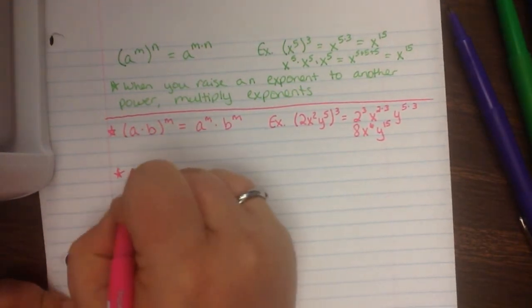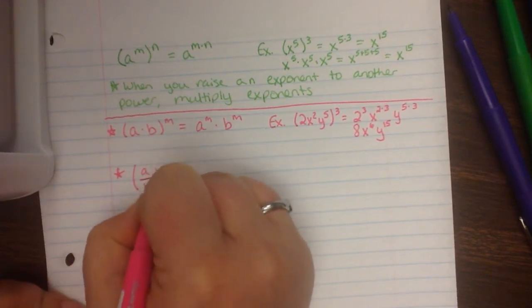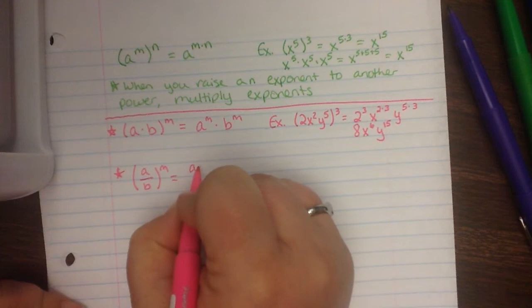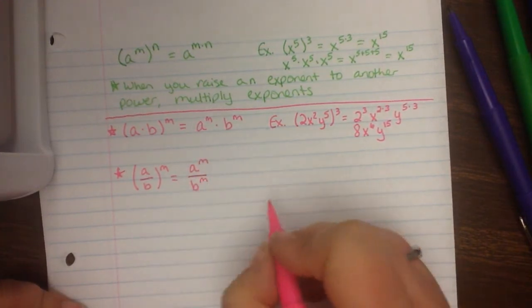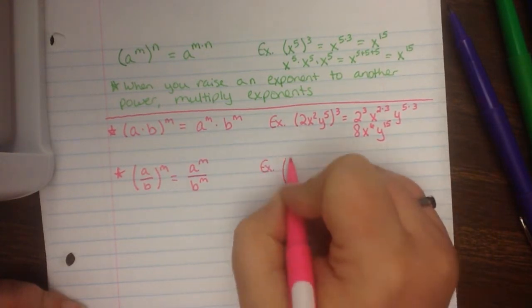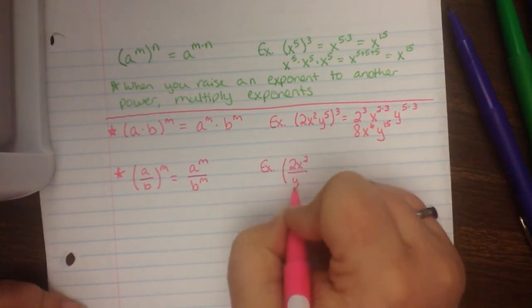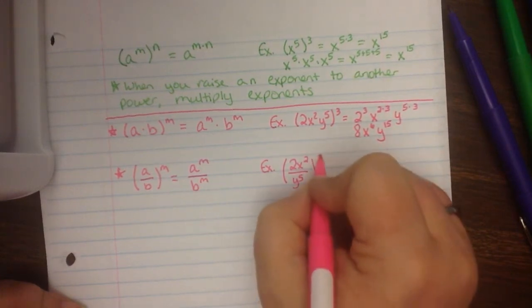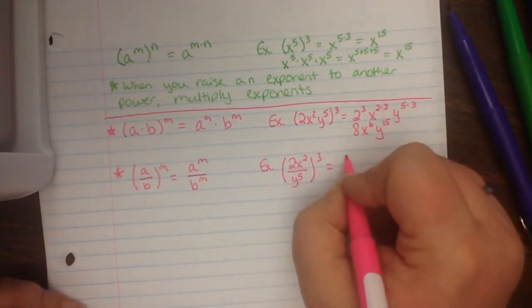Okay, and then what if we have division? A divided by b to the m. Well, same thing. That means I have a to the m divided by b to that same power. So let's try that similar example again, except this time I'm going to have 2x squared in the numerator and I'm going to have y to the 5th in the denominator. Raise that to the 3rd. Okay, so that means I need to take all of these to the 3rd.